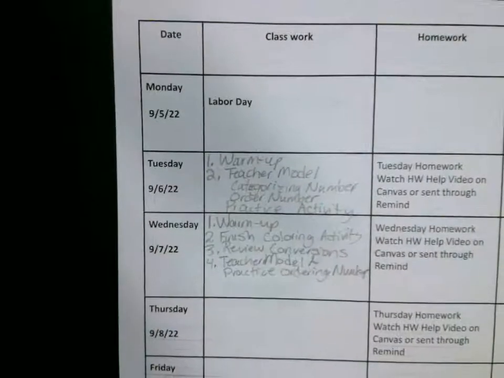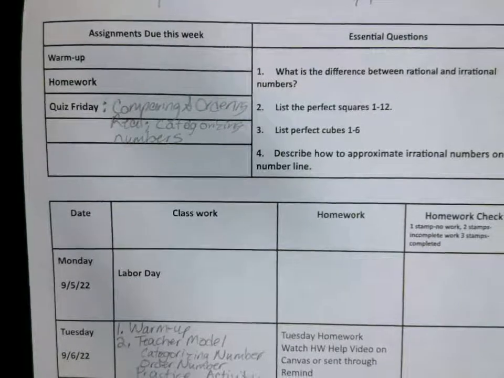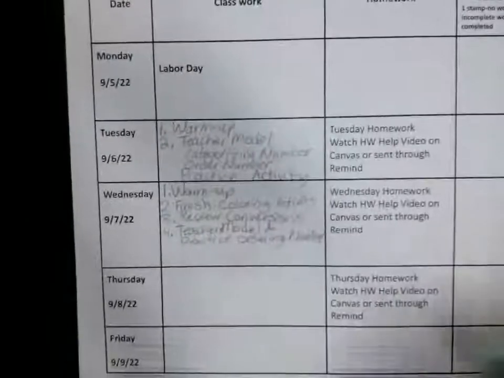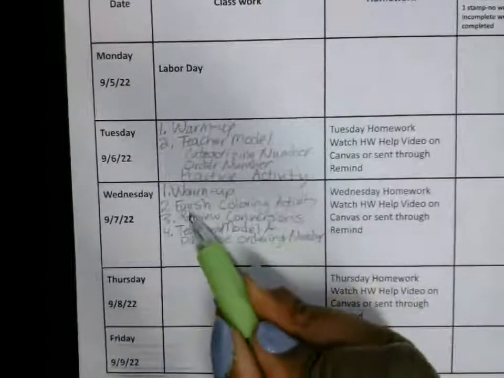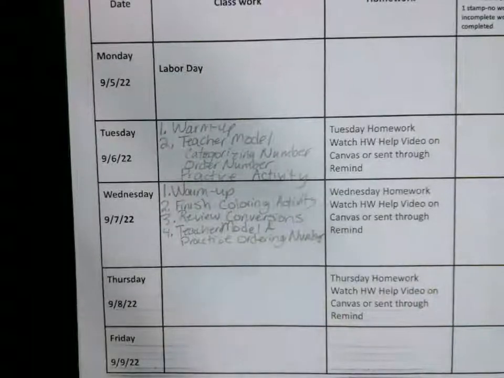Board at 9:44. All right, so today is Wednesday. It's already hump day. We're going to go over the warm up. We are going to finish the coloring activity. While we go to the restroom, I need you to finish that. Those of you that are staying behind, finish the coloring assignment that I gave you yesterday.